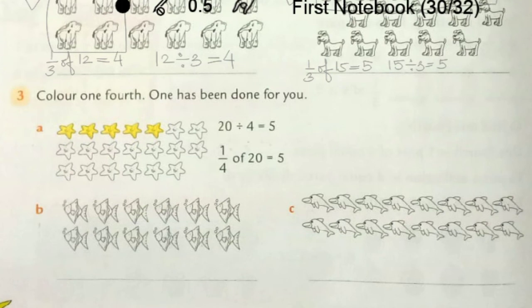Color 1/4. 1 has been done for you. Now here we will find out 1/4 of these collections. So as we can see in our first collection there are 20 stars, and to find out 1/4 of these 20 stars we will divide 20 by 4 and what we will get? 5. So that's why 5 stars are colored here.